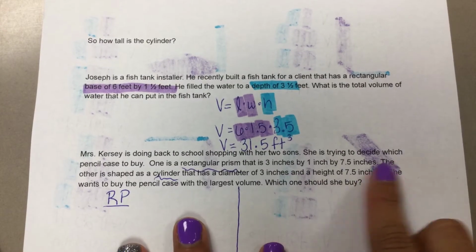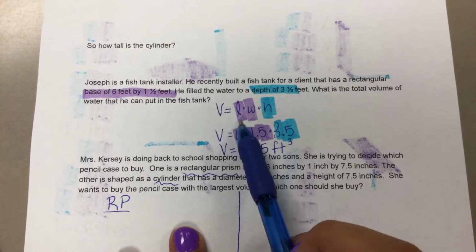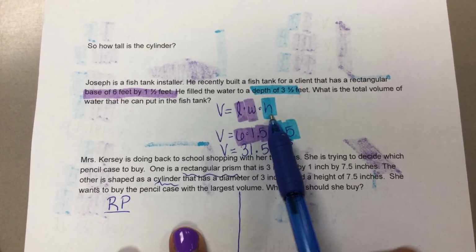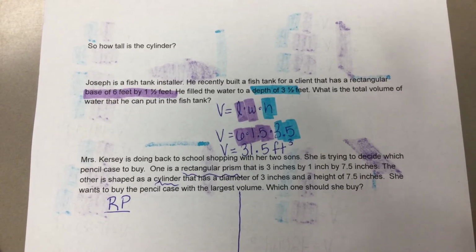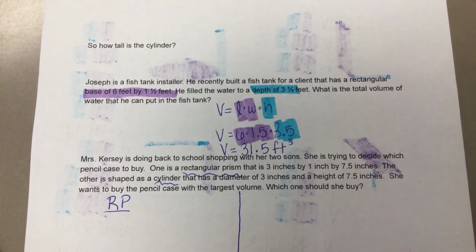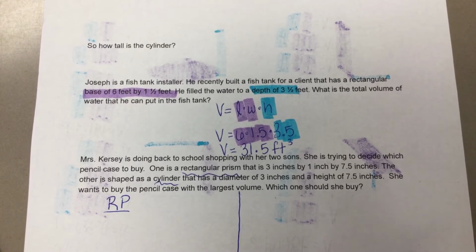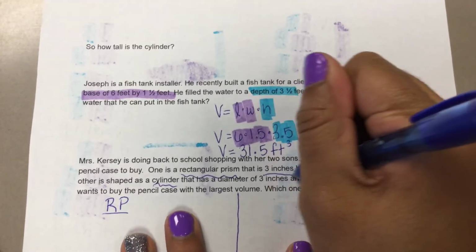Okay. Now it doesn't tell us what the base is, but if you notice here, we're just multiplying all the numbers together, and it doesn't matter what order we multiply things in, we're still going to get the same answer. Okay, so we're just going to take our numbers here and multiplying.